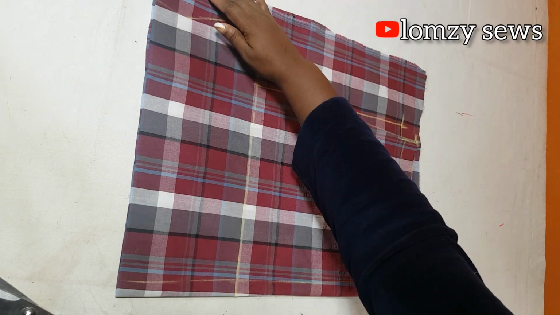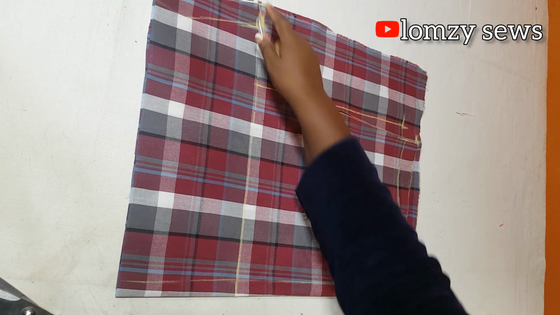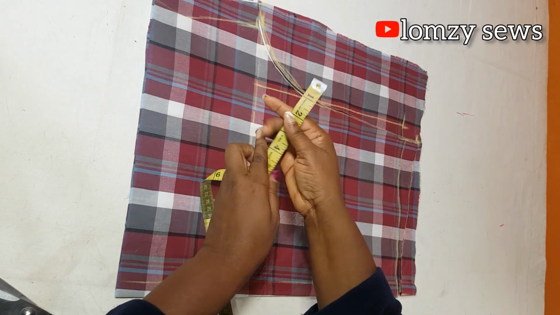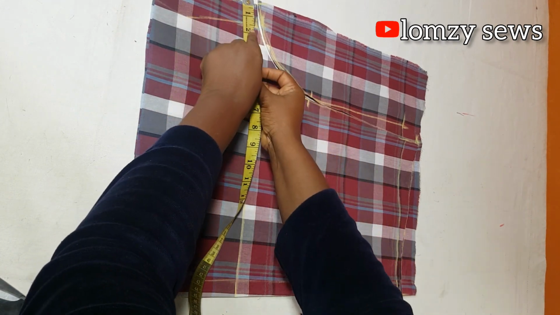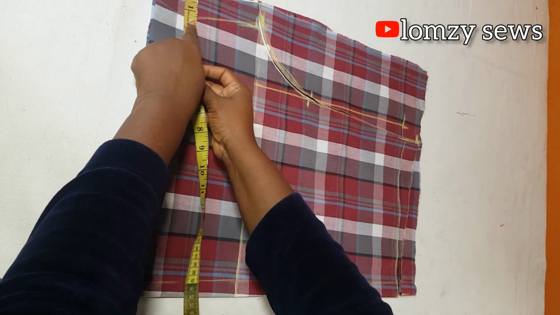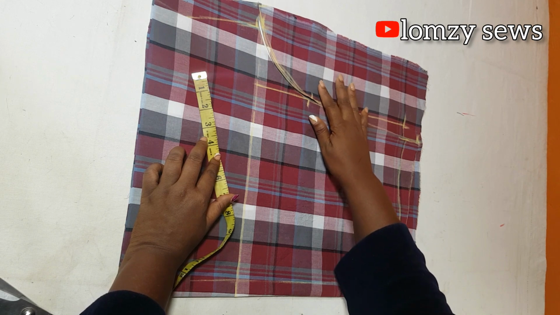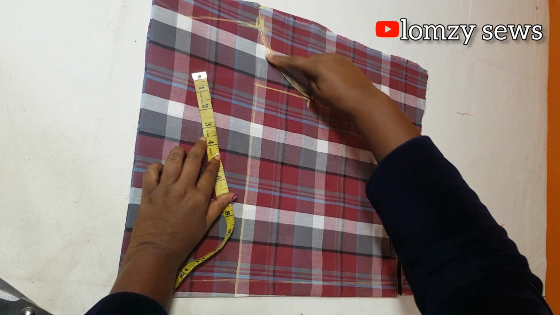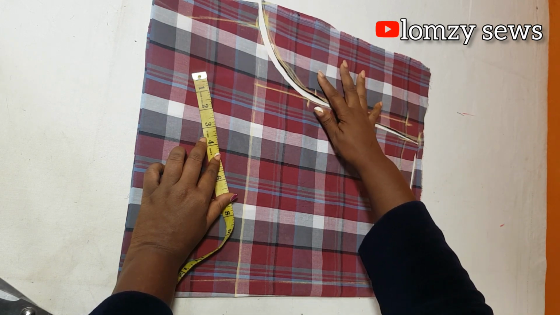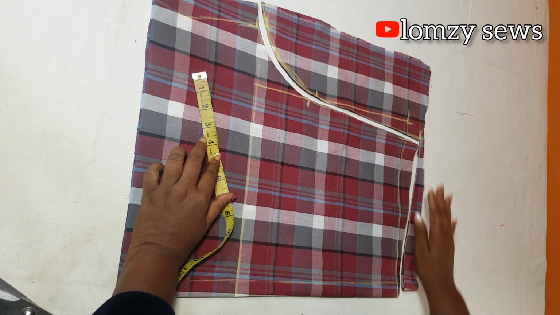Can you guys see? And on this place, I came out by 1.5 inches. Can you see? It's the same 1.5 inches. So I just went down the same 1.5 inches and you have the cut here. Let me just remove it, and I went ahead and cut this out. Can you guys see what I did?